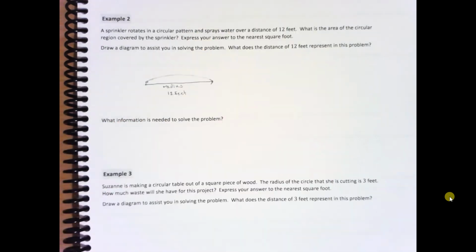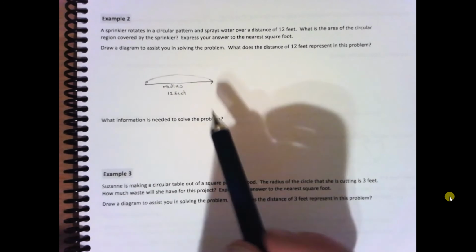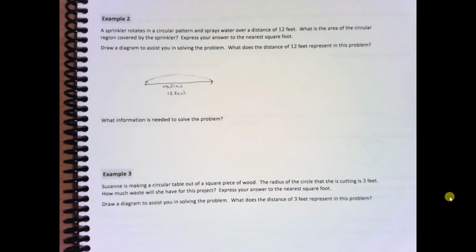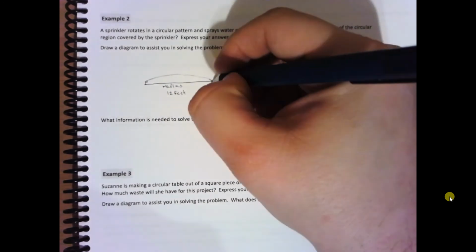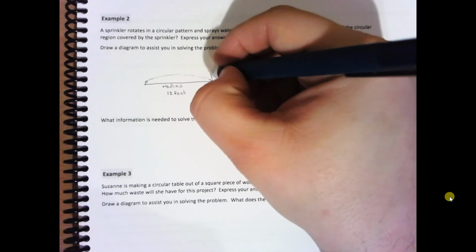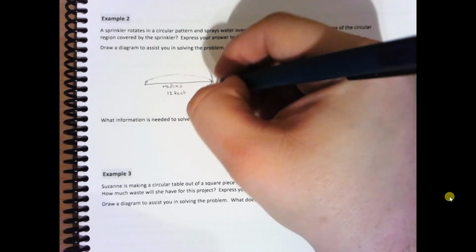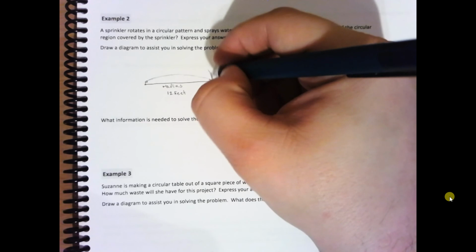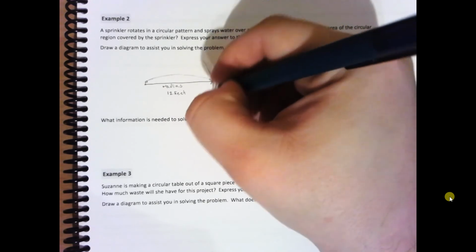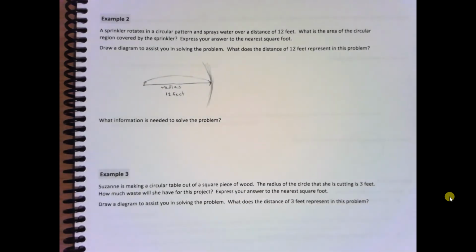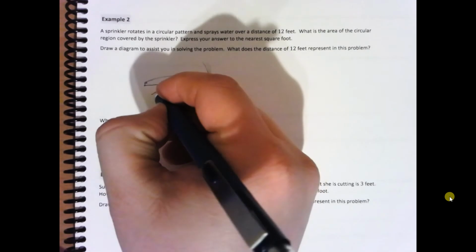Okay, so I got my sprinkler. The sprinkler shoots out water. It stops at roughly here. I'm not going to do a very good job of drawing a circle here, but I'm going to draw an edge as much as possible here, so y'all can see what we're doing. All right, so there's the edge of the circle, roughly. Okay, 12 feet away from the sprinkler. Now, what does the distance 12 feet represent in this problem? Well, it represents the radius.